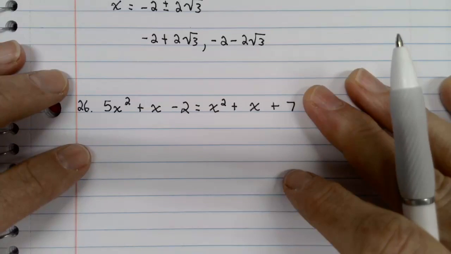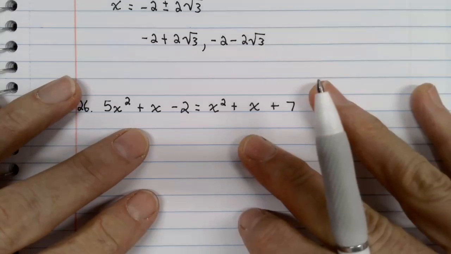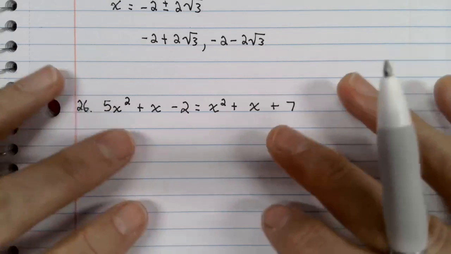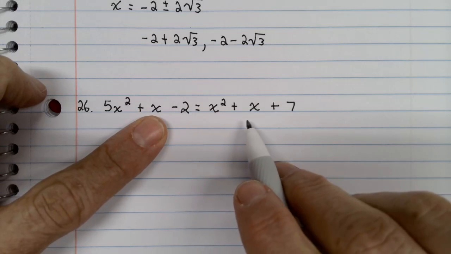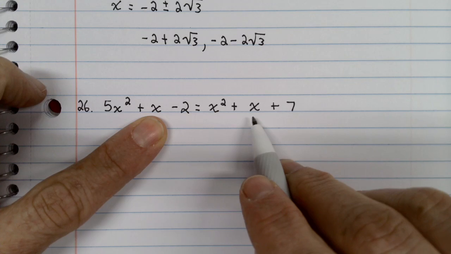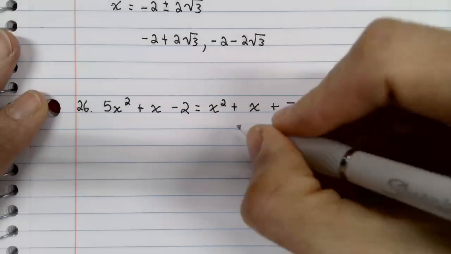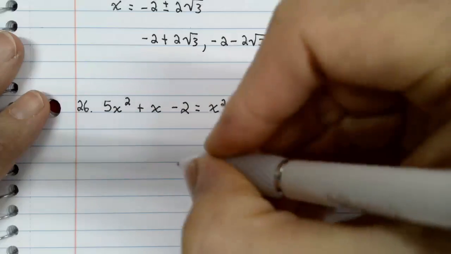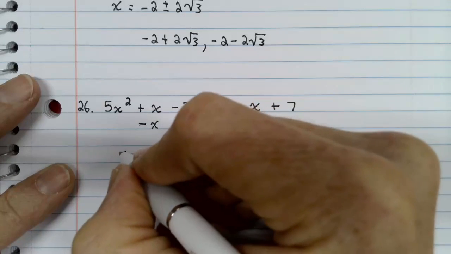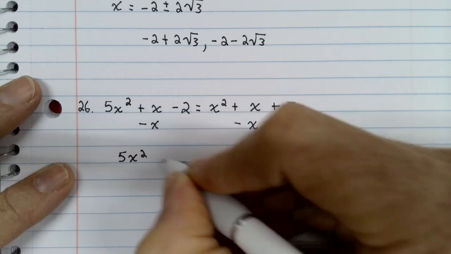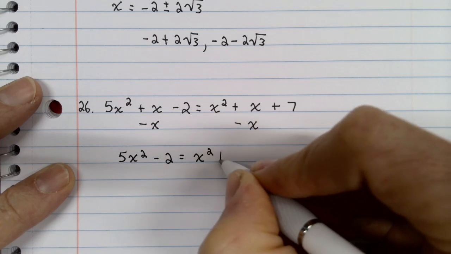Coming down now to 26. So here we have an interesting problem. We've got two trinomials, one on the left, one on the right. So we need to do some reducing first. And what we're going to do is we'll subtract an x from both sides, and the x's will just cancel each other out, right? If I subtract an x from this side, subtract an x from this side, they undo each other, and now I've just got 5x squared minus 2 equals x squared plus 7.